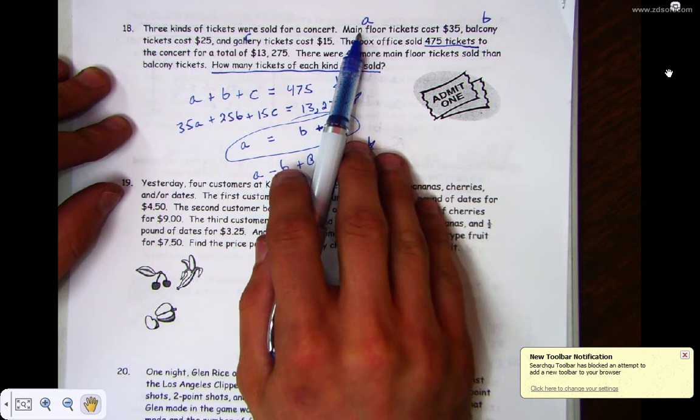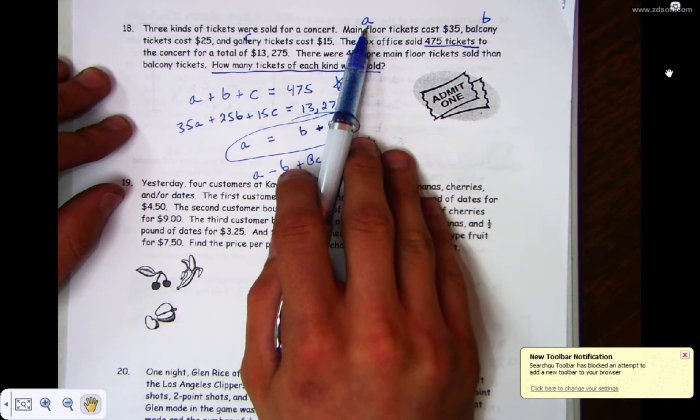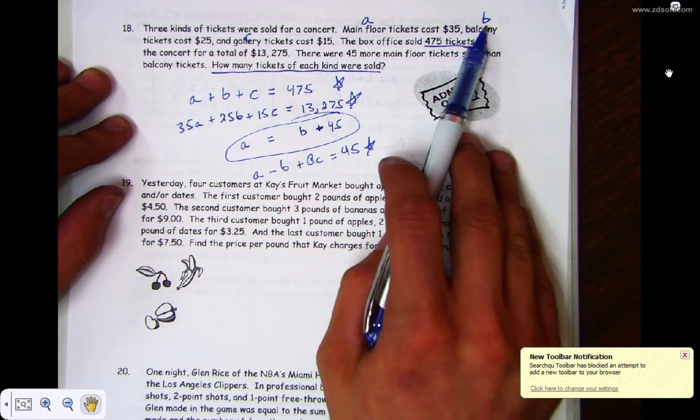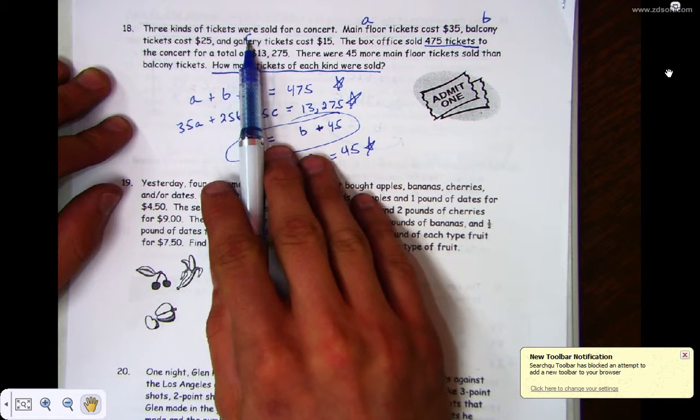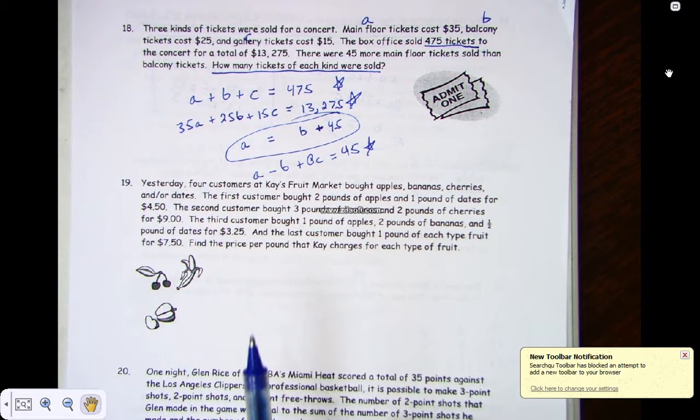So how many main floor tickets? We don't know that, so we assign it a variable. How many balcony tickets? We don't know that, we assigned it a variable. How many gallery tickets? We weren't sure, we assigned it a variable, okay? And that's how you solve these.